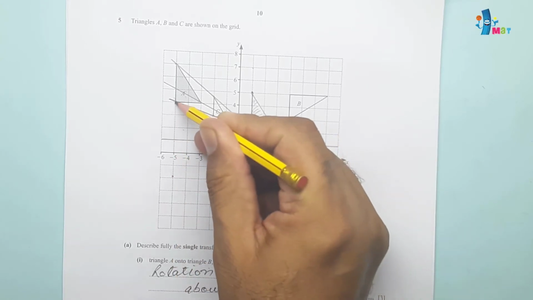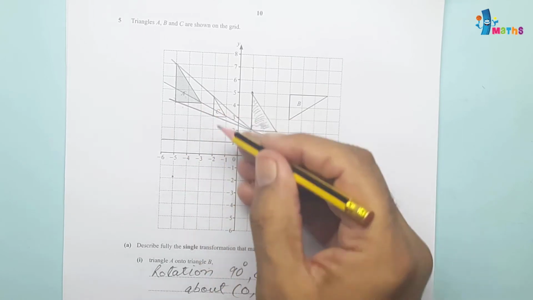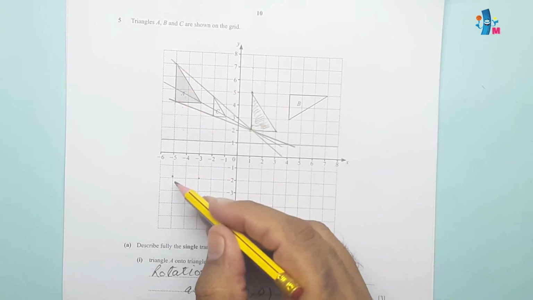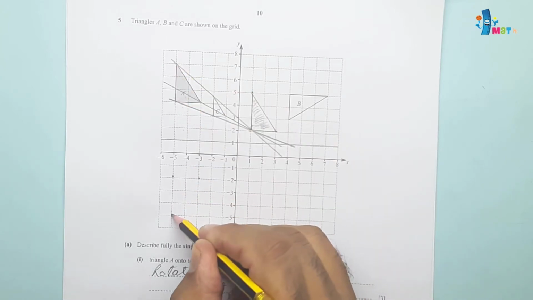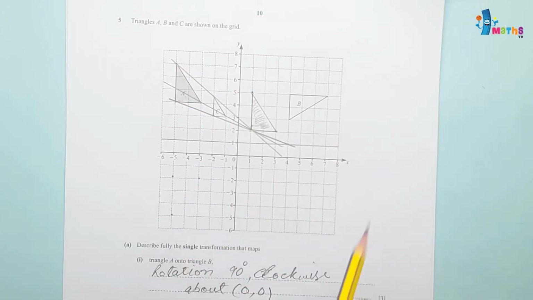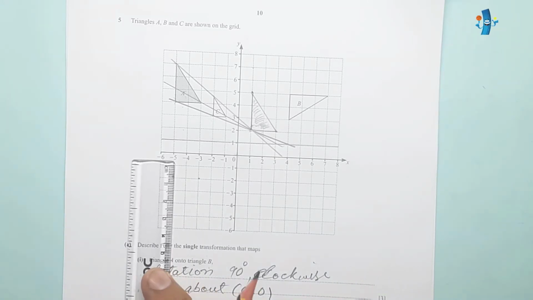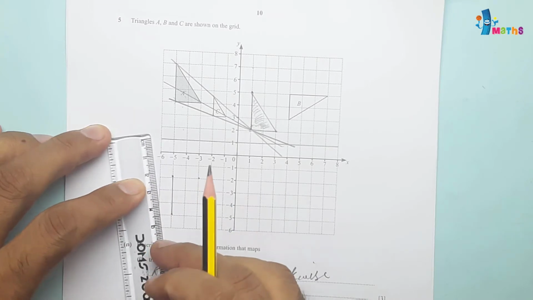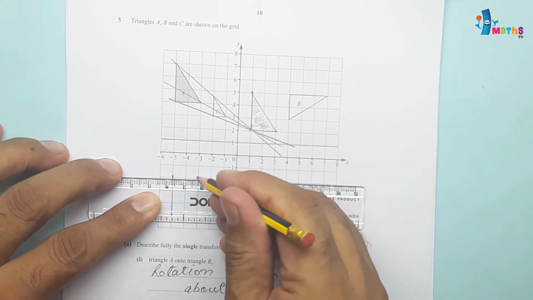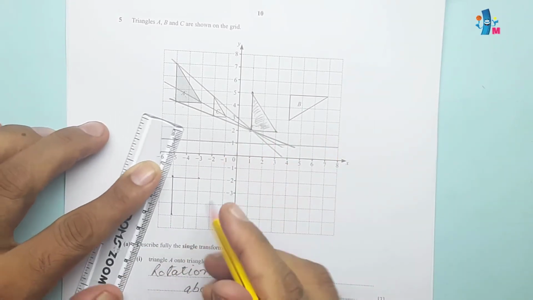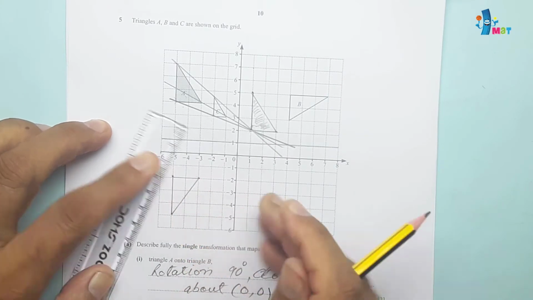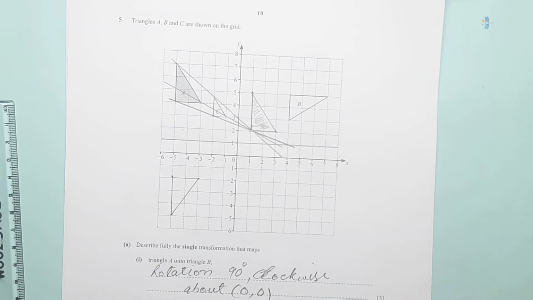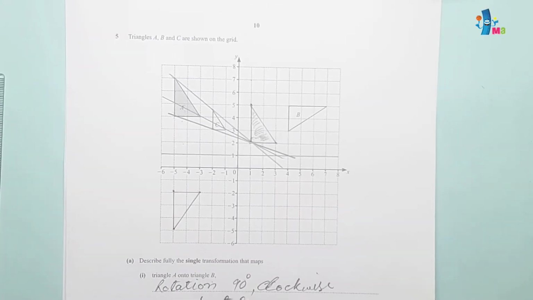So this point will be moved to this, and this is 2 units, right? And from here it is 1, 2, 3 units, so 1, 2, 3 units we will reach over here. So we'll join these points. This will be the reflected triangle, which we can join like this one, and this side as well. So this is the reflected triangle. This transformation question is done.